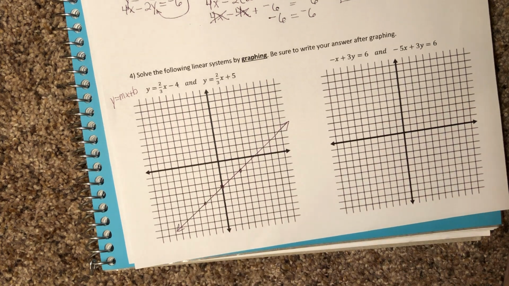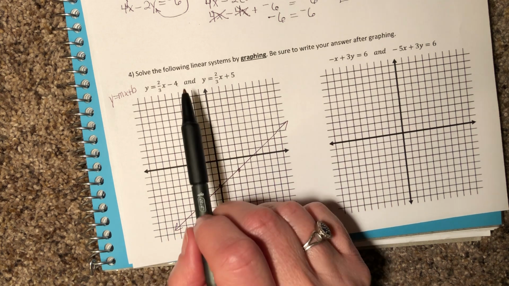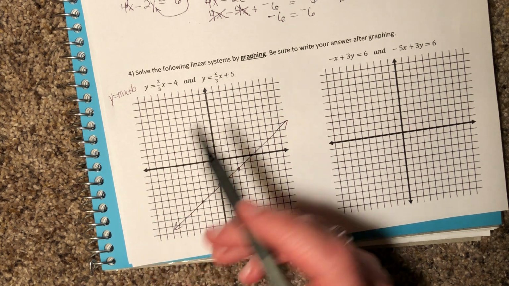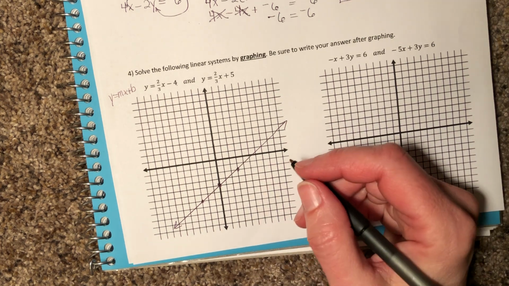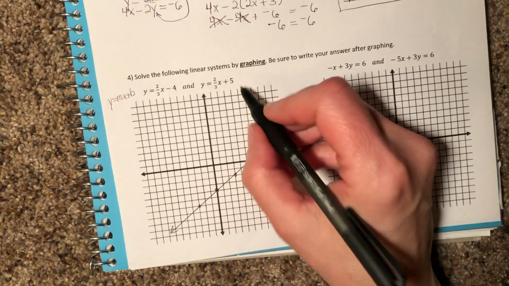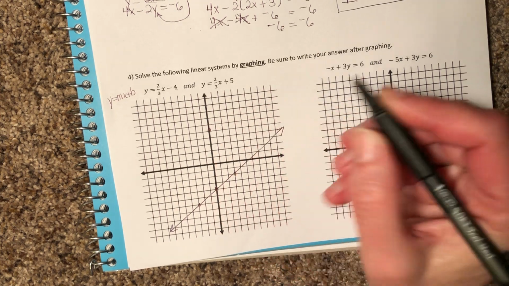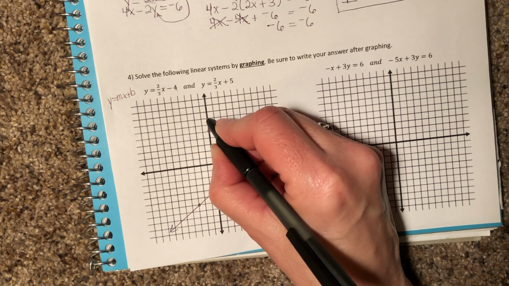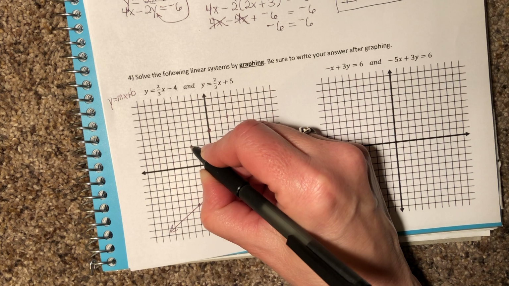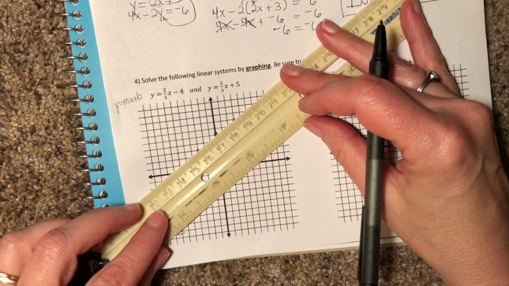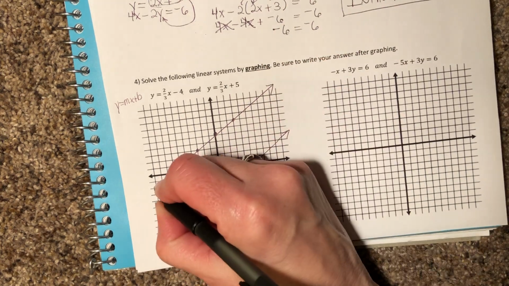All right, and then the second line, now I could look at these, I see the slopes are the same. But the y-intercepts are different. Those lines are going to be parallel because parallel lines have the same slope, but you still have to graph it. And then plus 5, so the intercept here, 1, 2, 3, 4, 5. The slope is still up 2 over 3, down 2 over 3. And I have my 2 parallel lines.